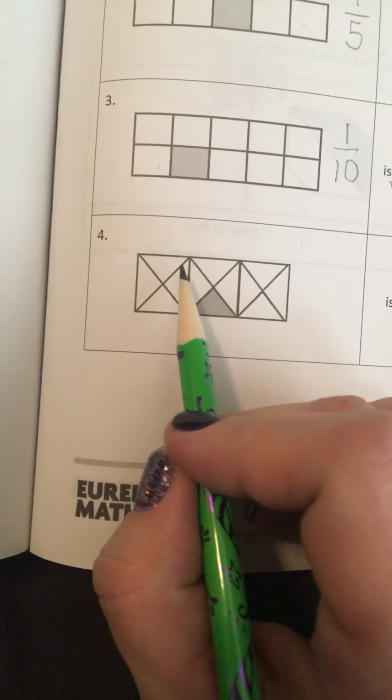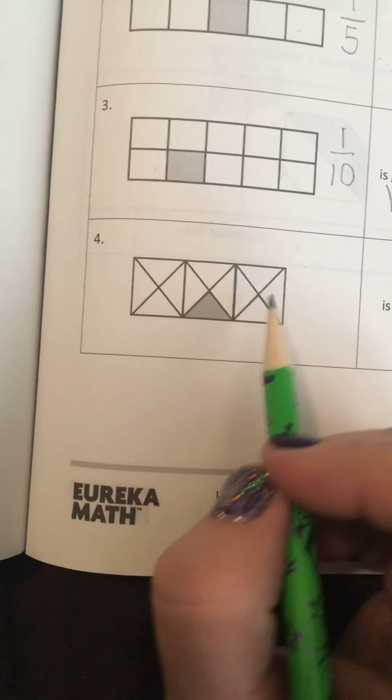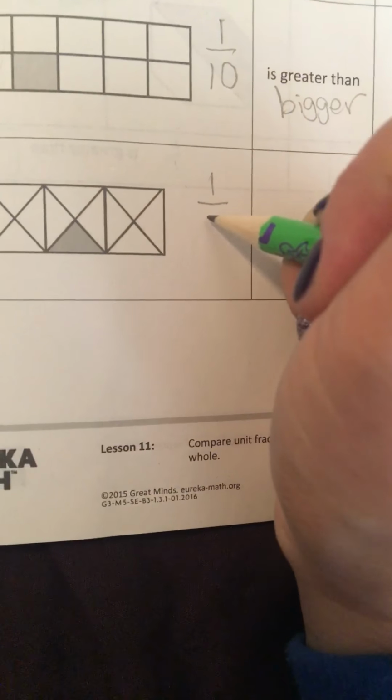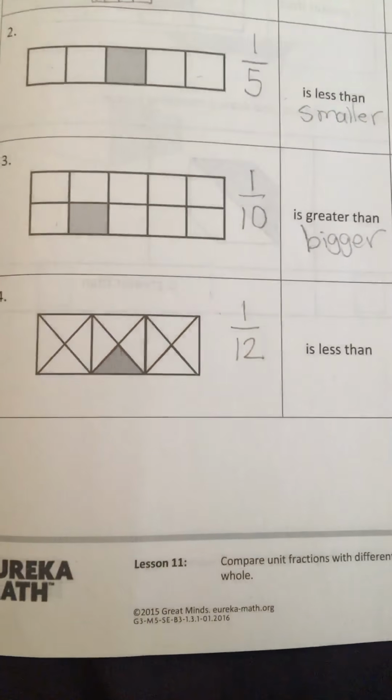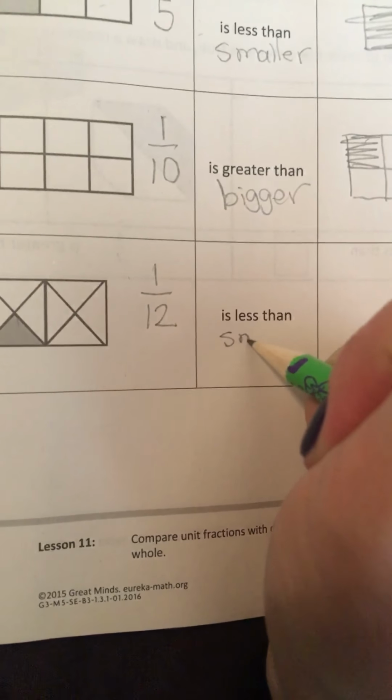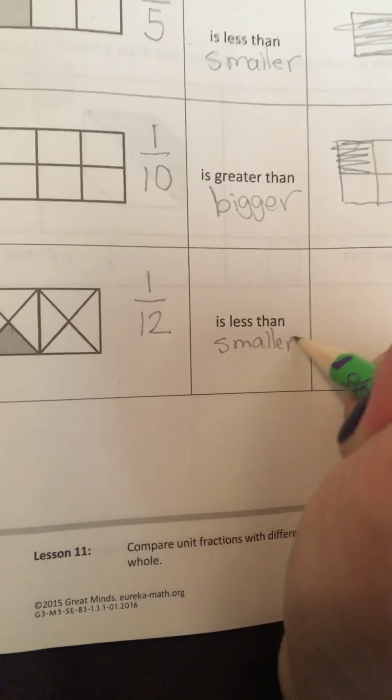Okay? Ooh, look at all these. Each of these are in 4, so 4, 8, 12. 1/12. 1/12 is less than, well, probably almost anything, because look, 1/12 means you shared with 12 people, and you got that. Woohoo for you. Okay, 1/12 is going to be less or smaller than just about anything, because sharing with 12 people, that's sharing with a lot of people.